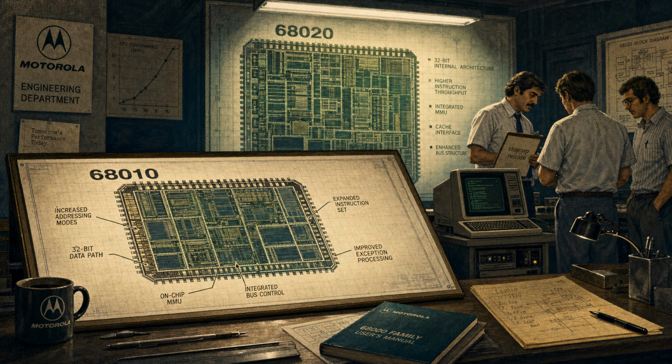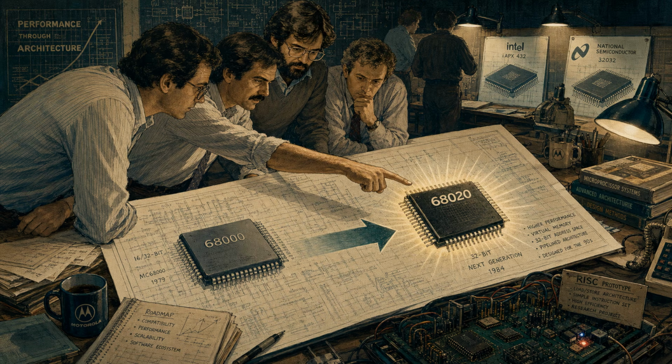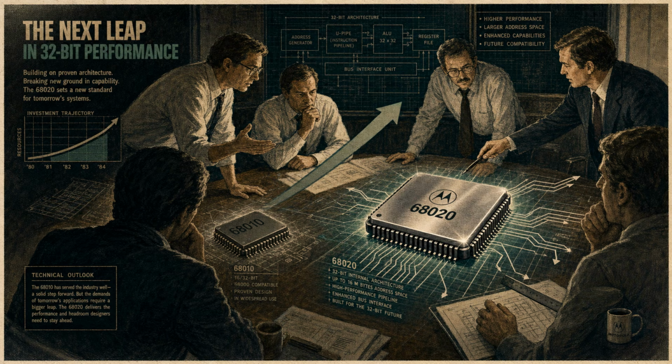Once the 68020 was on the market, the 68010's window of opportunity narrowed quickly. System designers looking to the future often chose to leap straight from the 68000 to the 68020, especially for high-end or forward-looking products. Meanwhile, Intel, National Semiconductor, and others were advancing their own 16 and 32-bit lines, and RISC designs were emerging in research labs and early products. In that environment, the incremental improvements of the 68010 seemed less compelling compared to larger architectural jumps. The business logic favored investing in the next big step rather than extensively promoting an intermediate part.